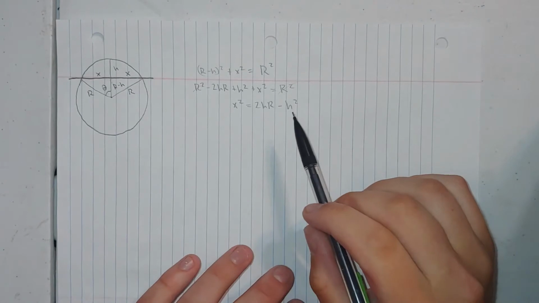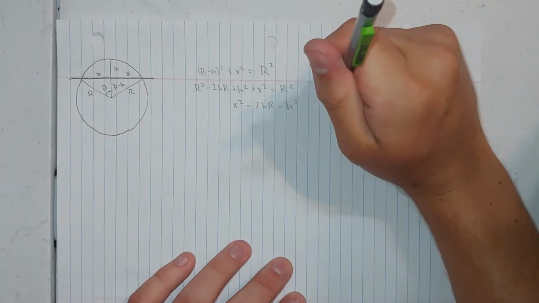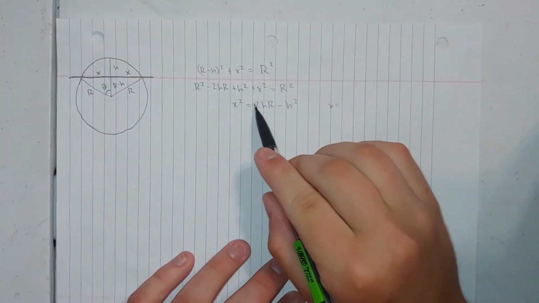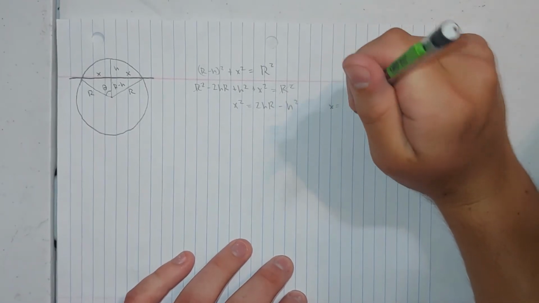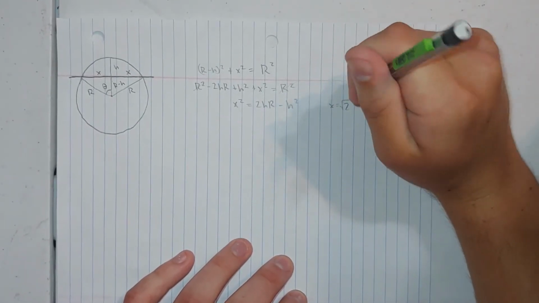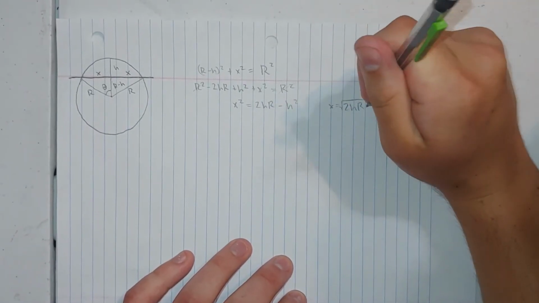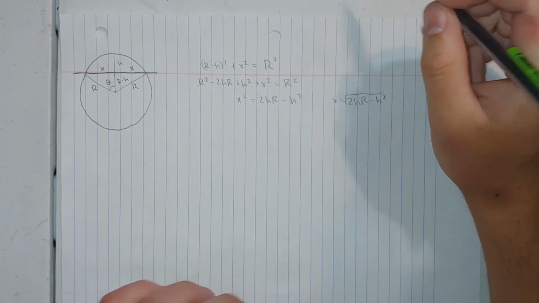So because we're just solving for x, we're going to take the square root of both of these sides. So we know that x equals the square root of 2hr minus h squared.